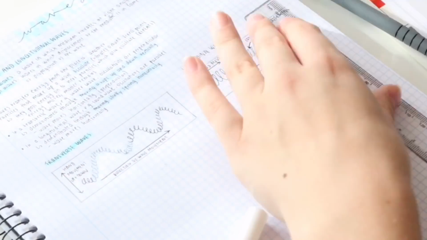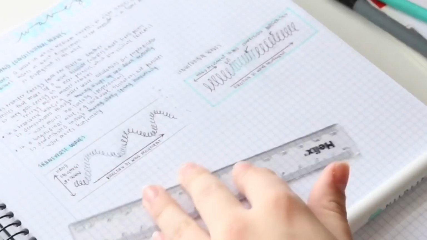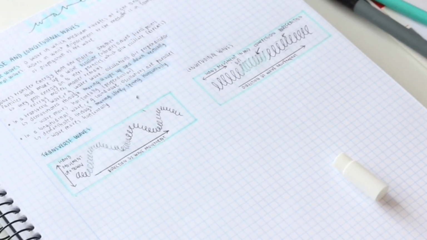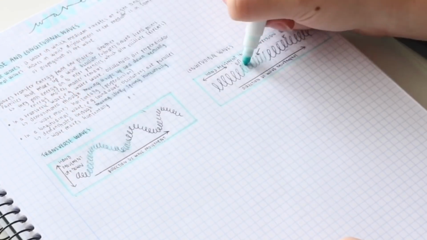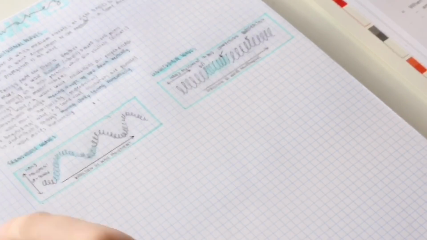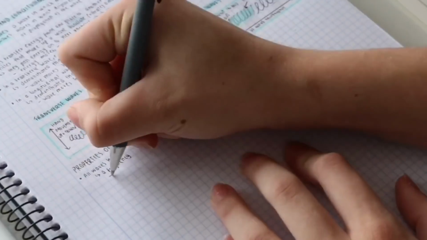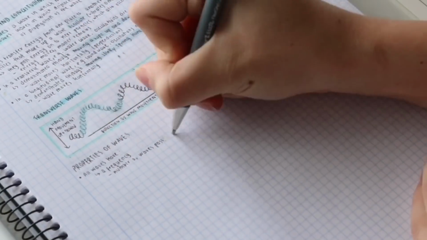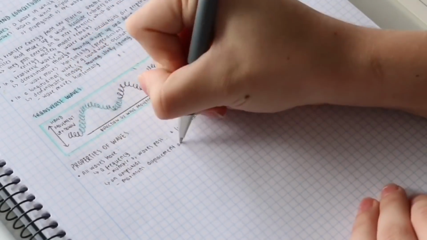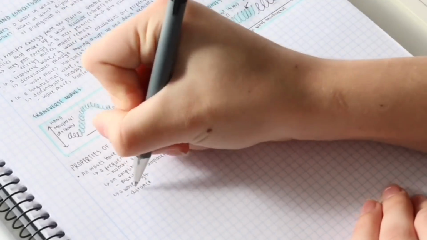I then used the pen tip end of the Mildliner just to outline the boxes to make them stand out more, and this will help me recollect information when I go back to revising this specific topic, as I'll be able to remember how it looked on the page. I am now doing another subheading, which is properties of waves, and then I'm just writing the property of a wave and a definition or explanation of it, and also I've done a few examples within this too.